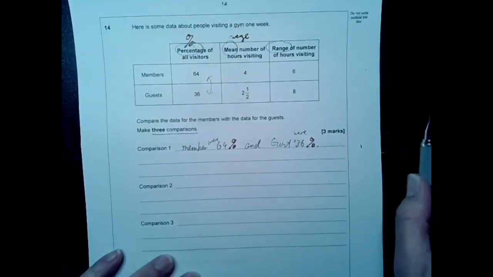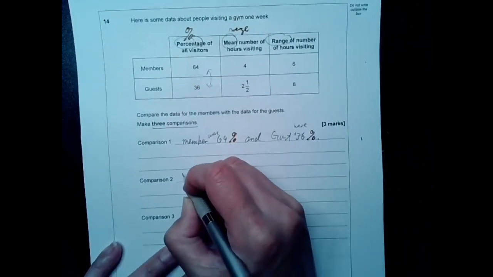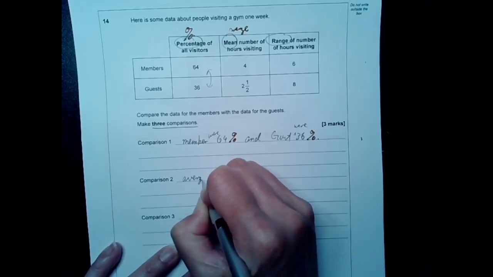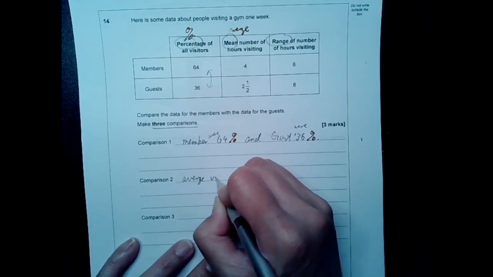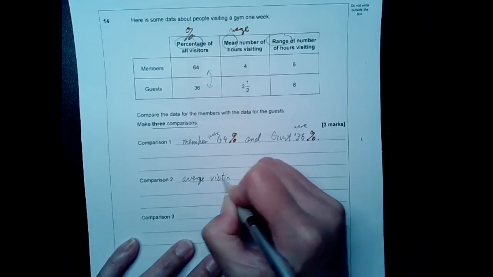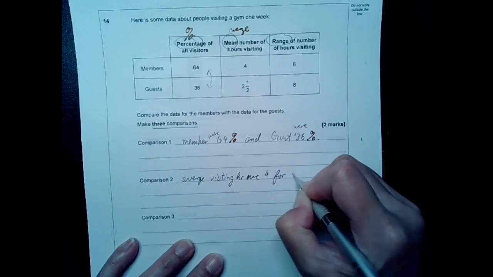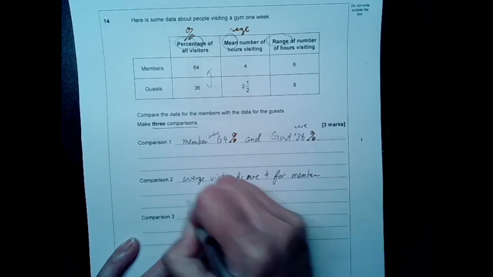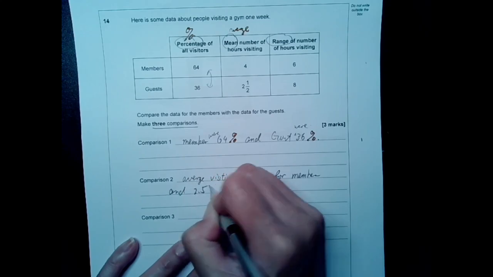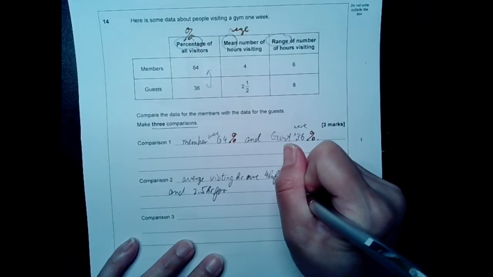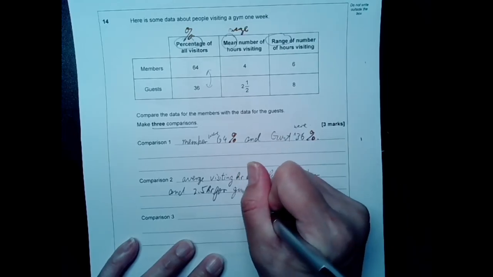So the second one could be: average visiting hours are 4 for members and 2.5 for guests.